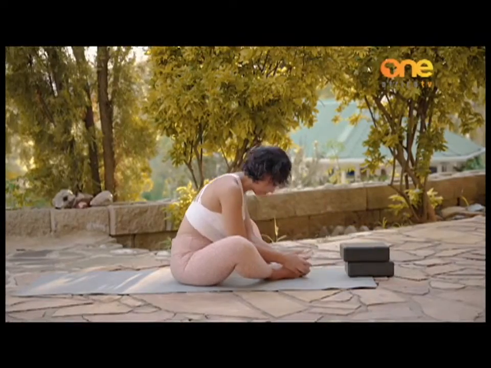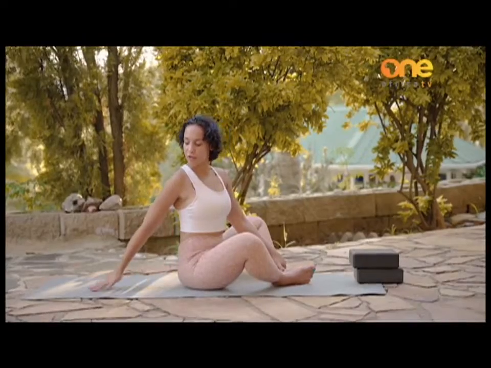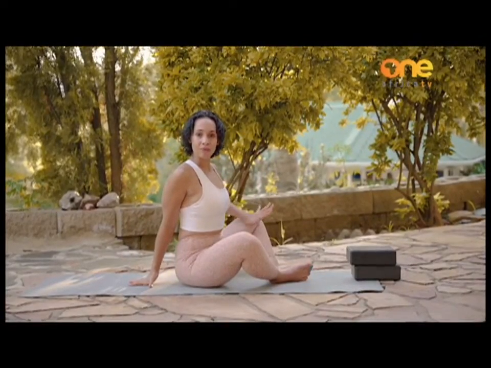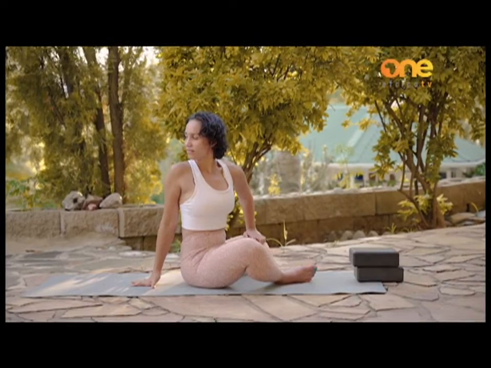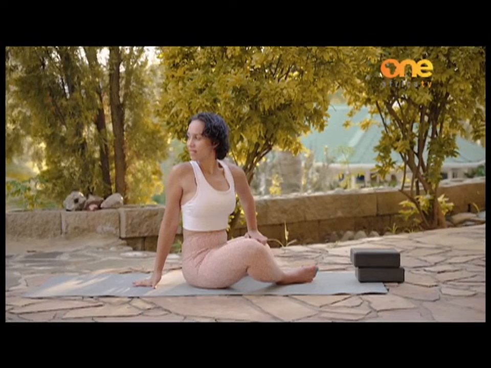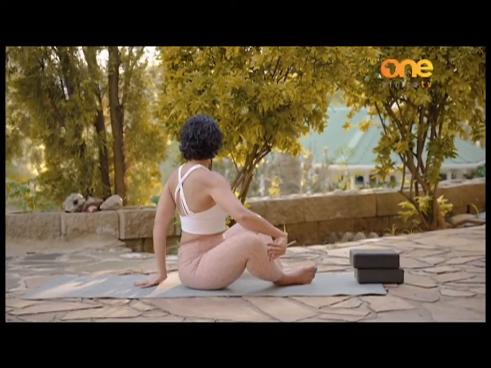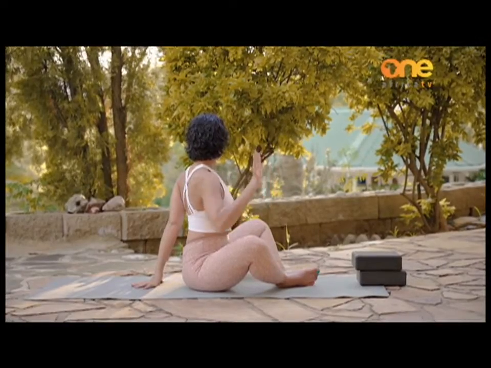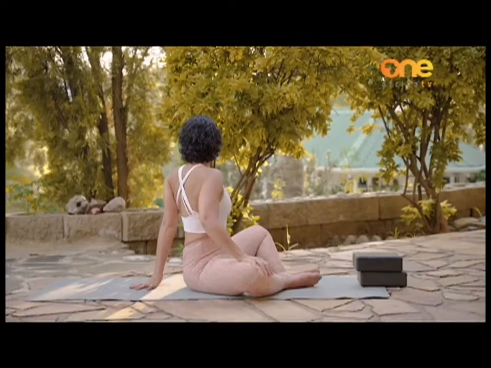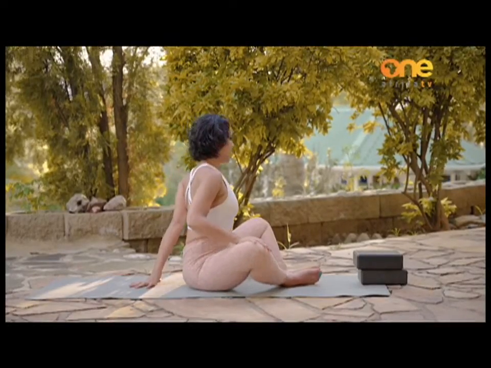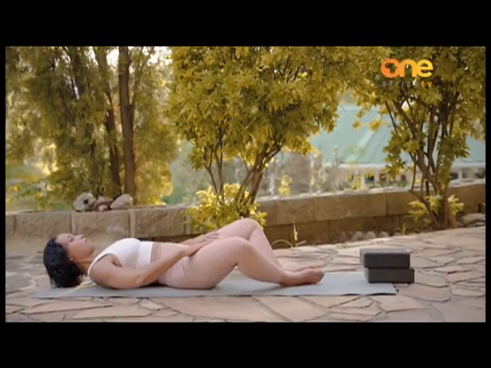From this position, I'm going to take one arm right behind me, not too far from my body. The other arm, inhale, exhale, press the hip open. And come back to center. Change. One arm right behind me to lengthen the spine, the other hand on the knee. Inhale, exhale, press the hip open and back to center.